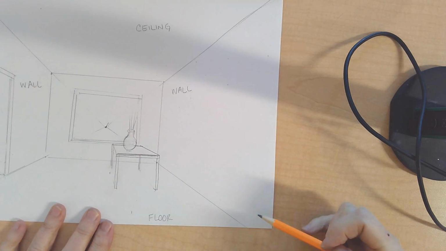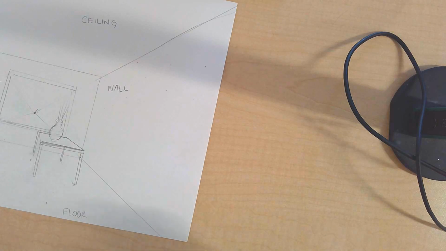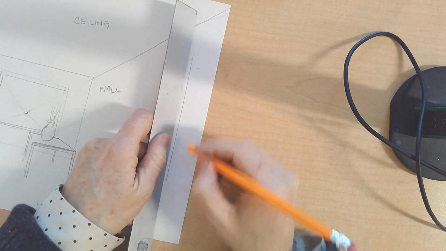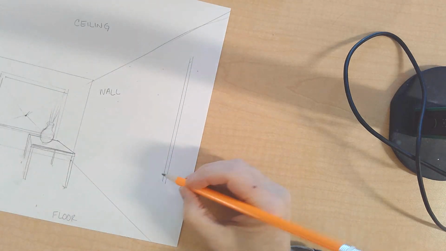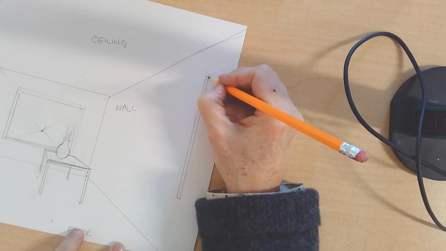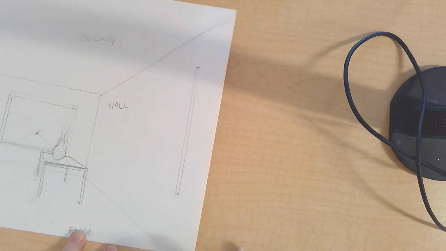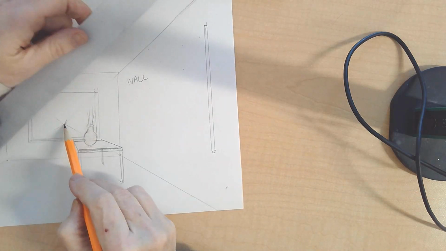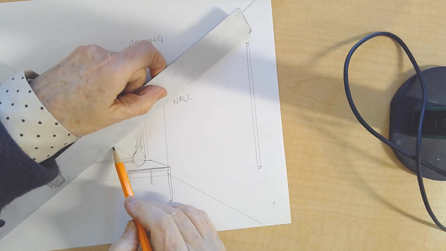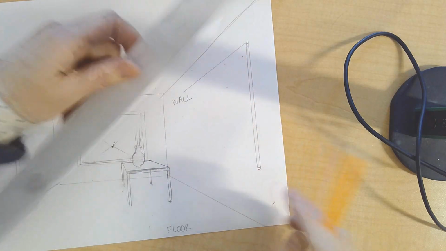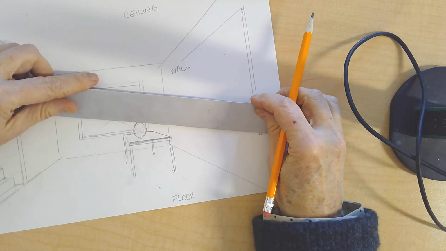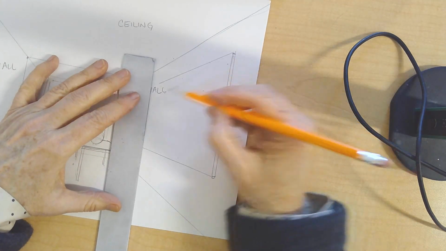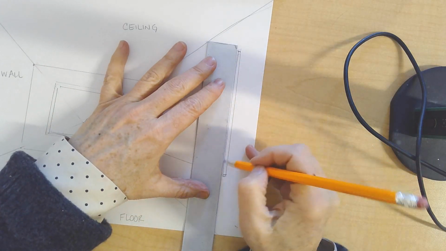Let's go ahead and draw a window here. So what we're going to do again, we're going to draw the edge of the window first. And it will not be going away from us, so we'll draw it like that. Now the sides of the window are going to get smaller as they go back in the room. So I'm going to line it up with my vanishing point. And the back of the window will be parallel with the front.